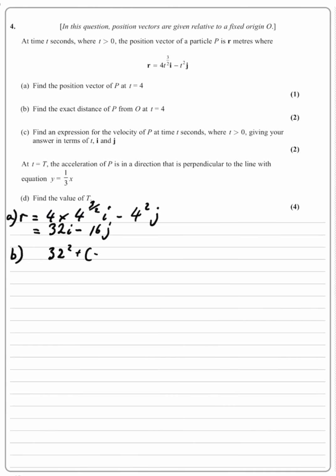For B, the distance from P to O at t equals 4, essentially we're working out the length of the hypotenuse of a triangle with a base of 32 and a height of 16. So 32 squared plus negative 16 squared, square rooted, will give us 16 root 5 meters.